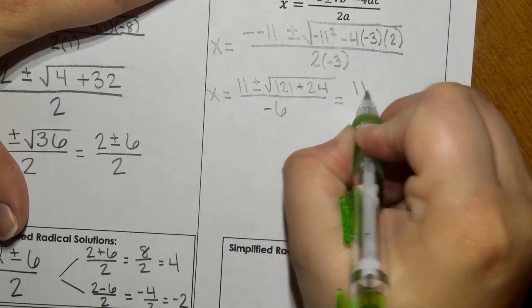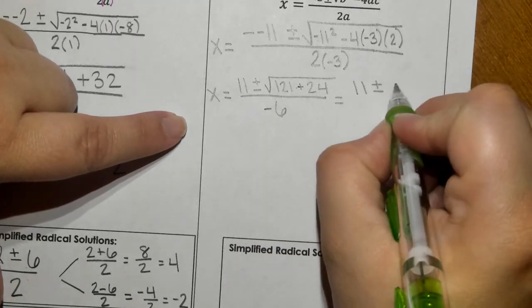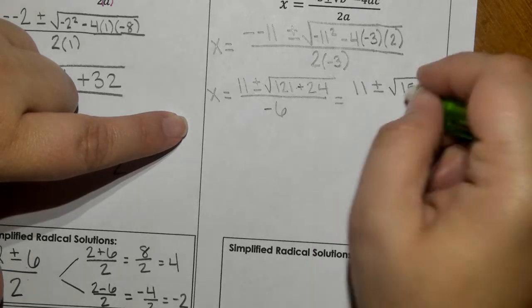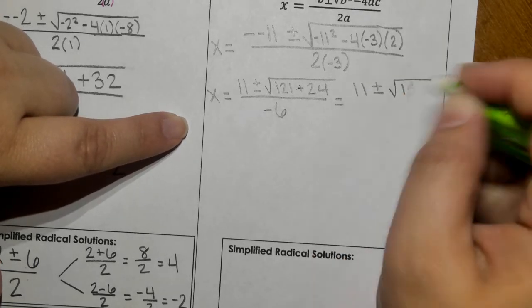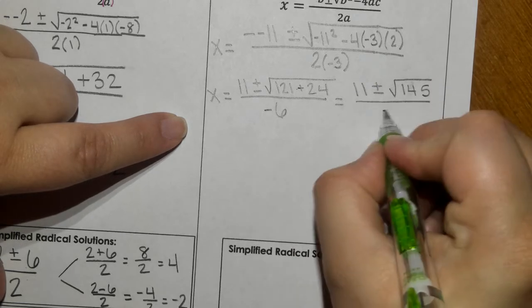So we have 11 plus or minus the square root of 145 over negative 6.